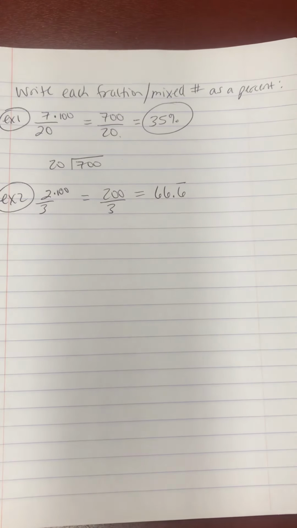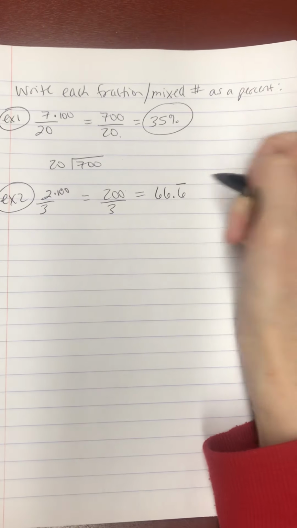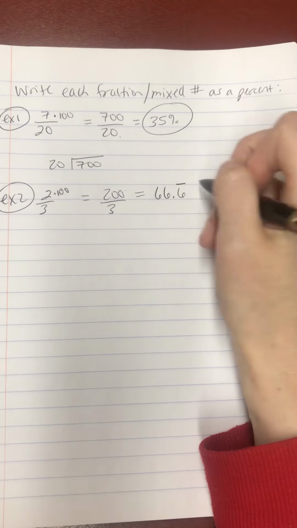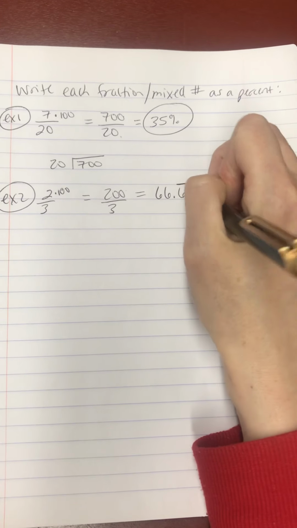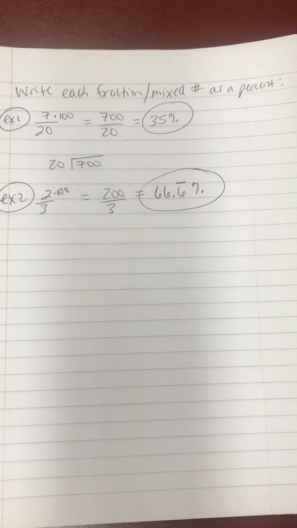If I do that, likely what I'm gonna get is 66.666666. Remember, your calculator might end with a 7, and that's only because it rounds the last number since the calculator runs out of room to keep going with digits. But it's 66.6 repeating. So notice I put the bar over just the repeating part there, the 6, and I'm attaching a percent symbol. So that is one answer that's correct. That's an answer that we could give with a decimal in it.